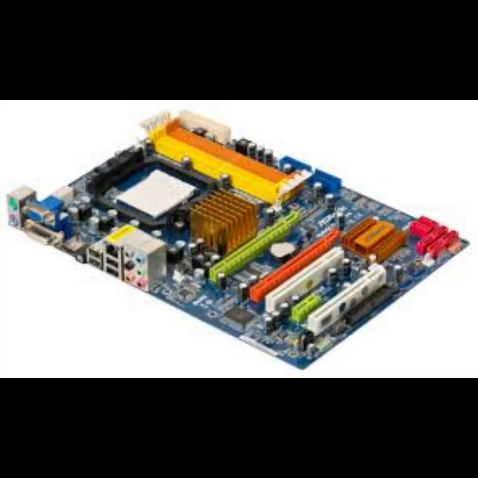Motherboard. The motherboard is the main circuit board of a computer. It connects all internal components and allows them to communicate with each other. Without a motherboard, a computer cannot work.